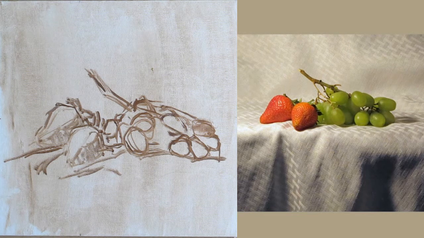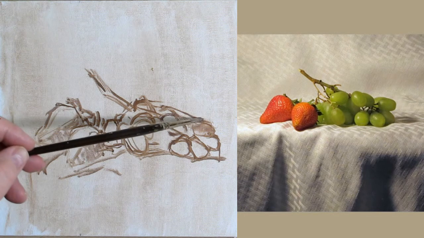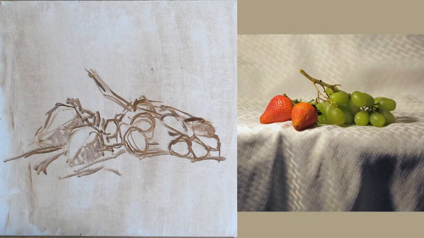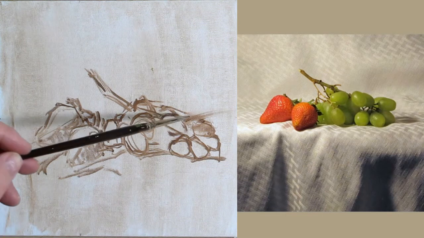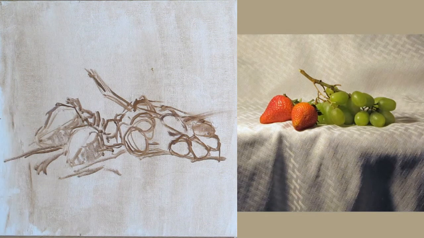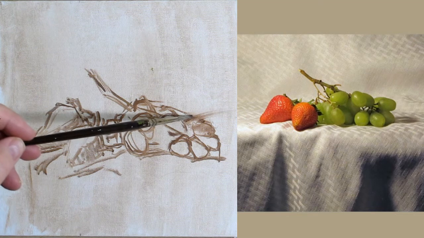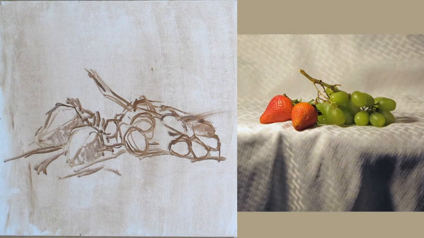And we got another far grape behind here, and that was too dark. All right.